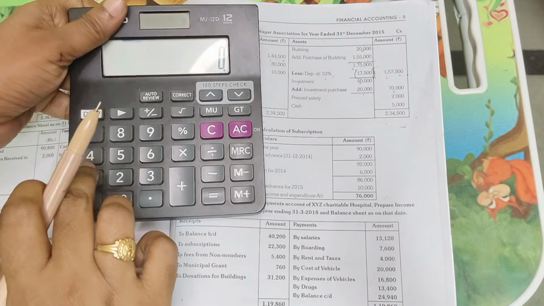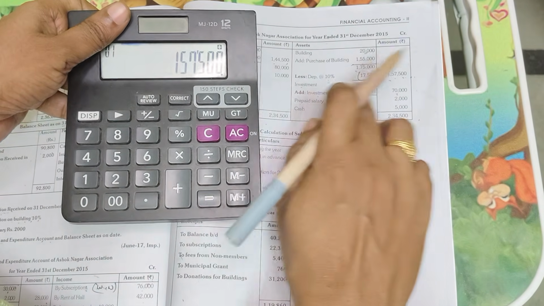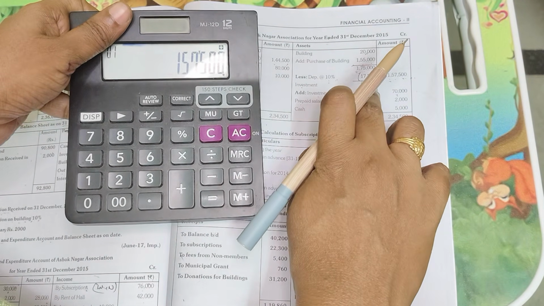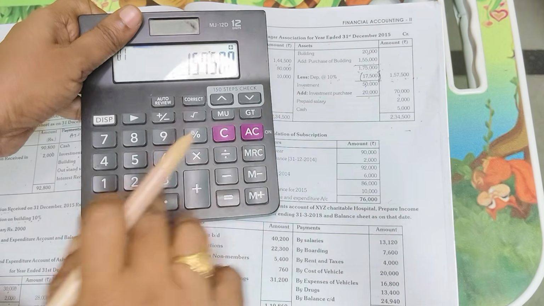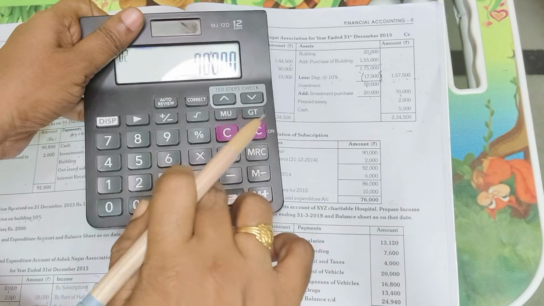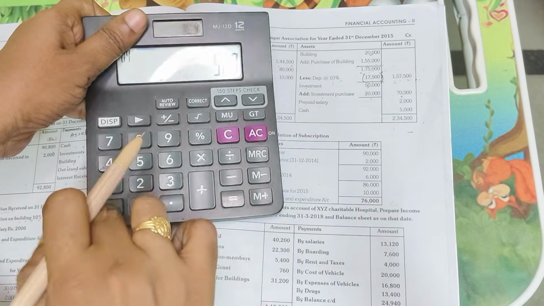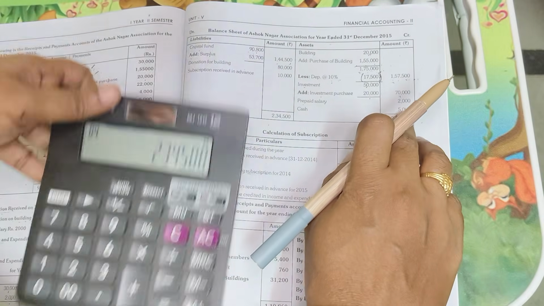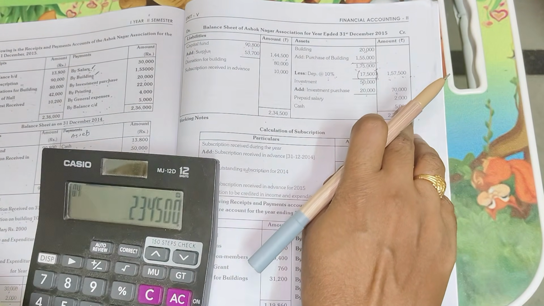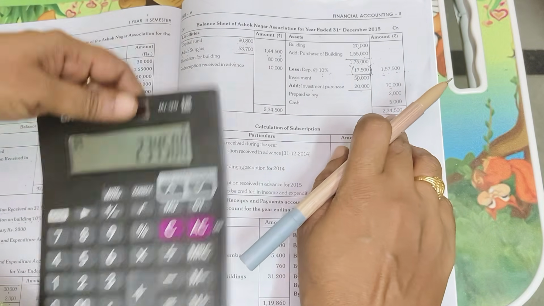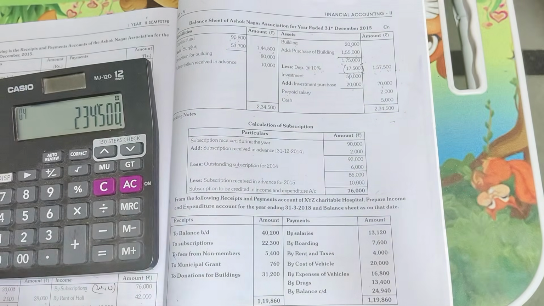Okay. So 1,57,500 plus investment, last year investment 50,000. It is available in the last year balance sheet. And this year we purchased 20,000. Total 70,000. So plus 70,000. Prepaid salary 2,000 plus 5,000 cash. So this cash is available in the receipts and payments account, payment side. Okay. So what is the total here? 2,34,500. So assets are equals to liabilities. Okay.